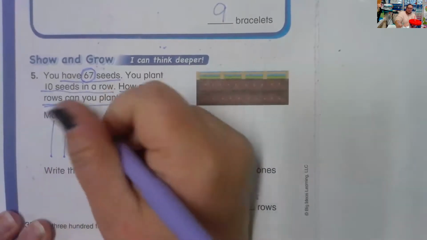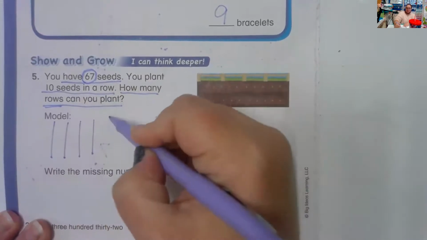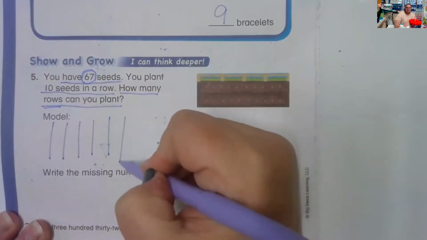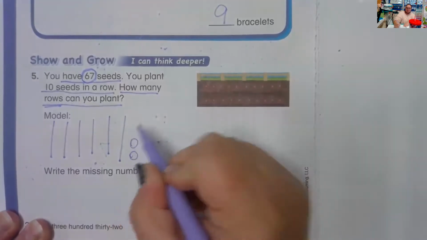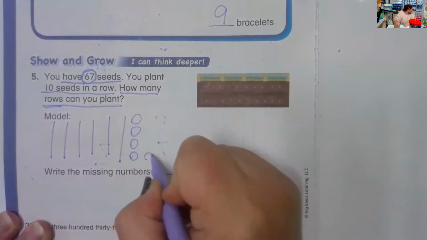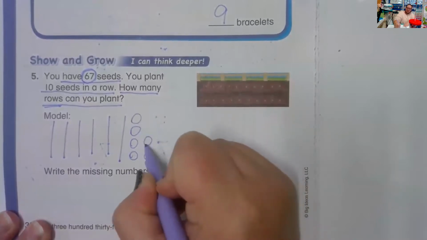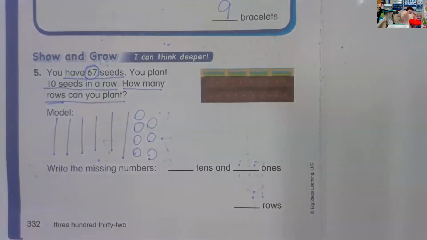So 10, 20, 30, 40, 50, 60, 61, 62, 63, 64, 65, 66, 67.